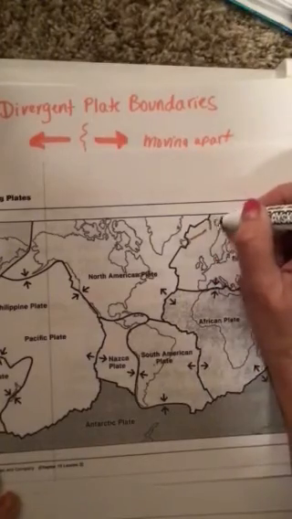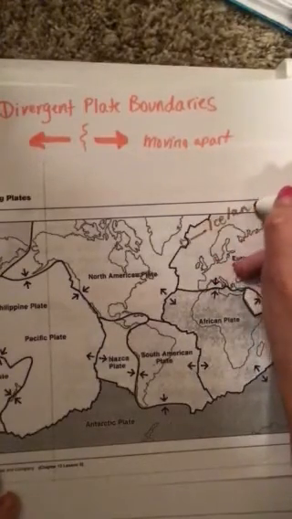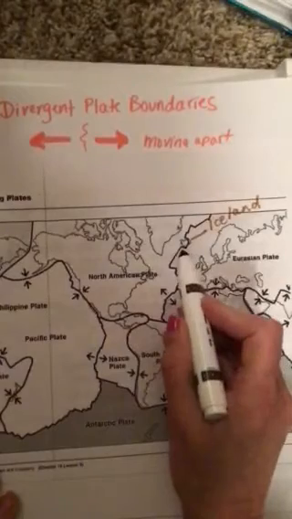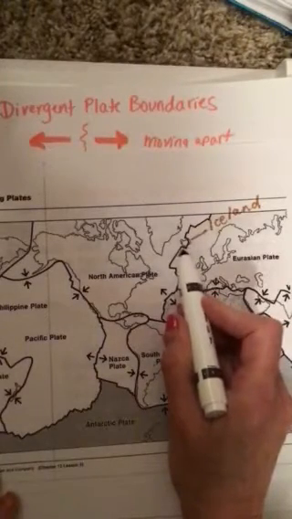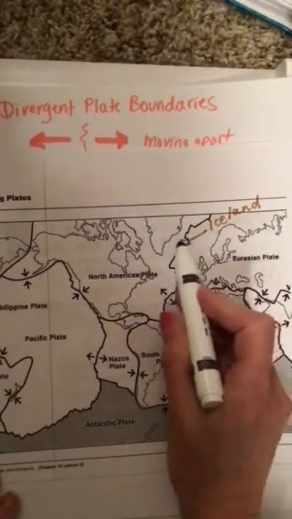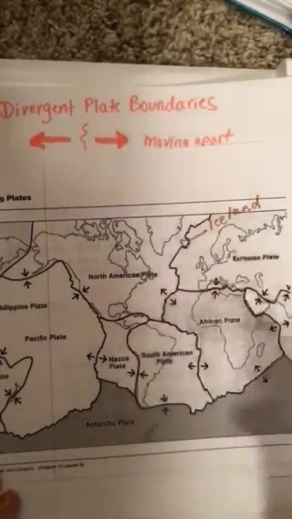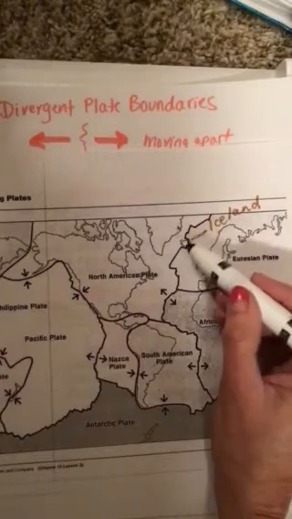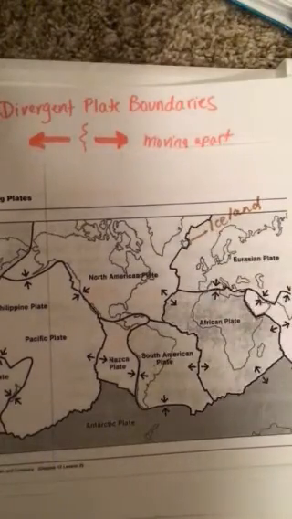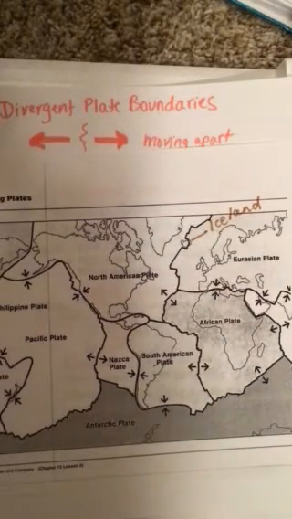That's Iceland. And Iceland just happens to be formed right on top of a plate boundary. So you can see the boundary runs through Iceland. Well, what is happening there?